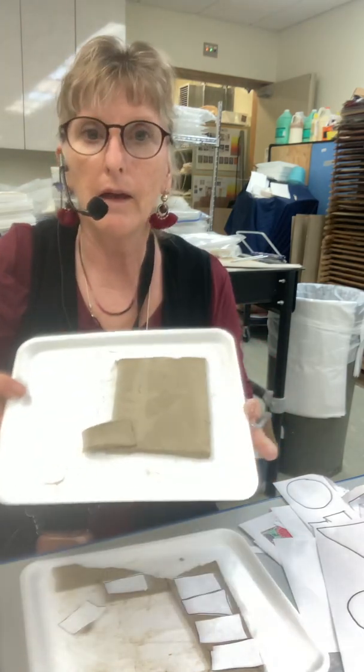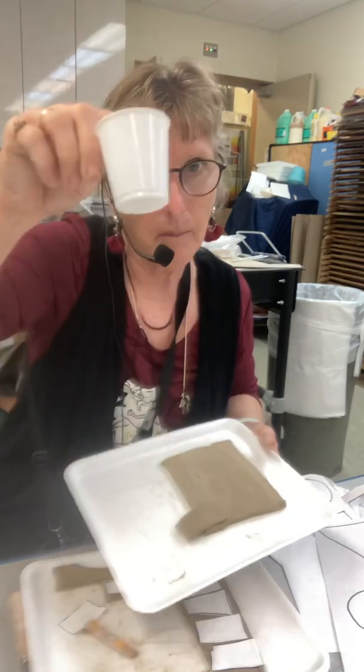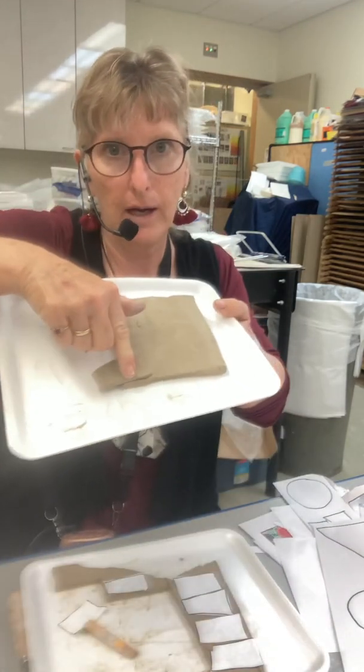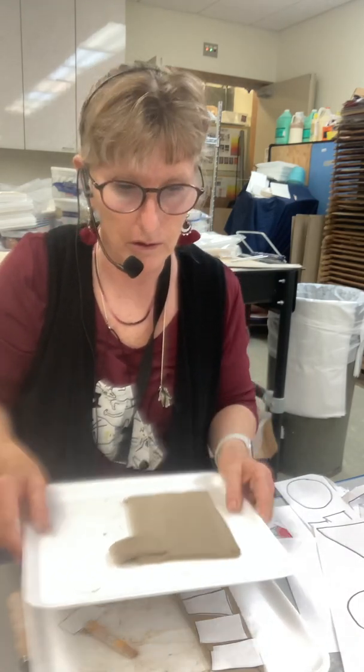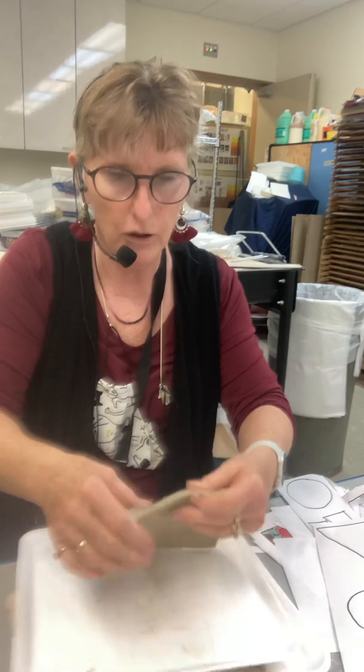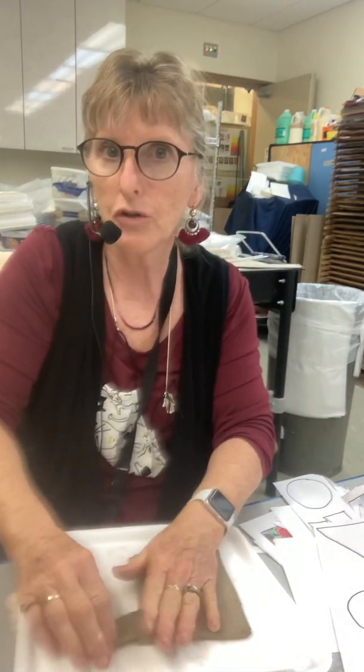Then cut out your next piece, place it, outline so that you know where you're going to score, slip, and press. Score, slip, and press. It's so, so very important. Again, having your name on your base before you start building. So enjoy creating with your clay slab.